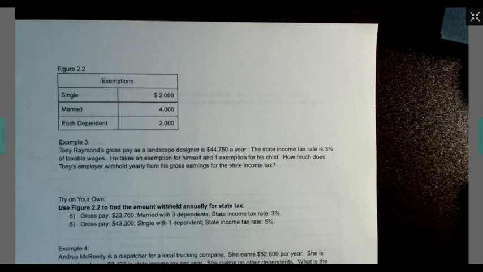Example 3 says, Tony Raymond's gross pay as a landscape designer is $44,750 a year. The state income tax rate is 3% of your taxable wages. He takes an exemption for himself and one exemption for his child. How much does Tony's employer withhold yearly from his gross earnings for the state income tax?